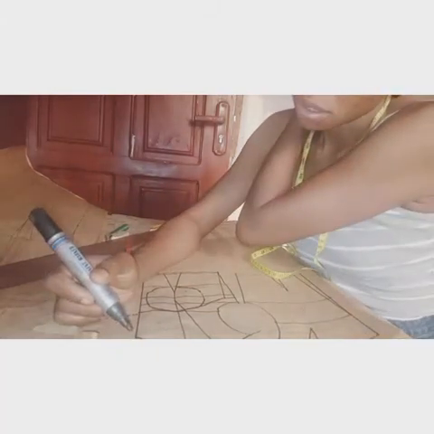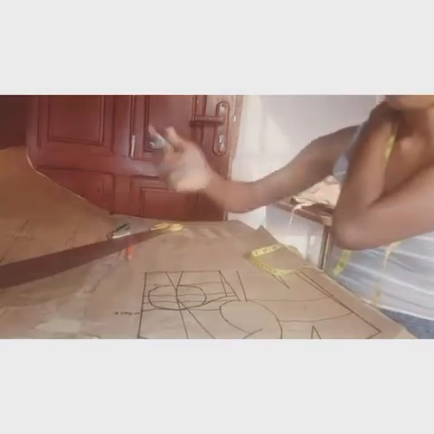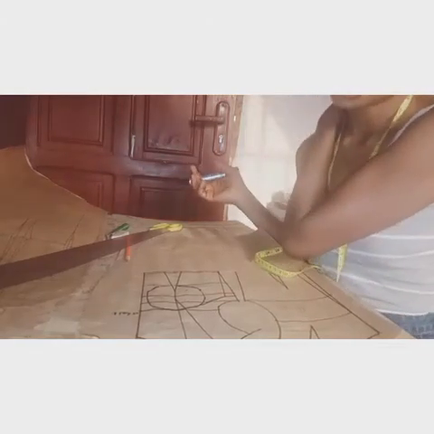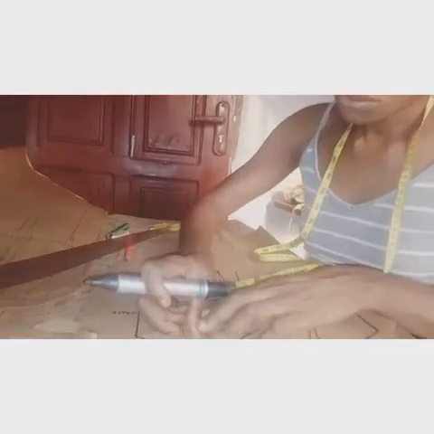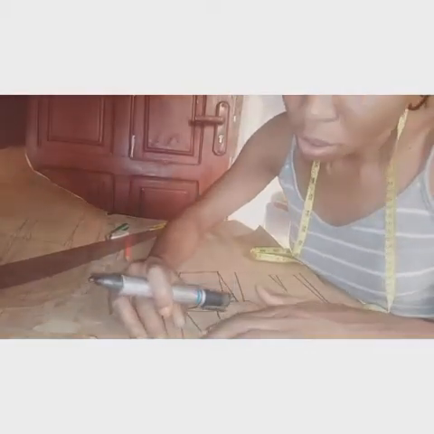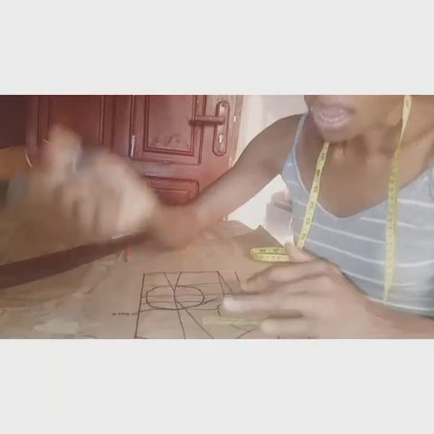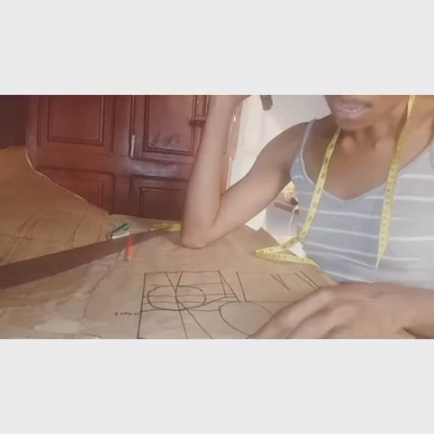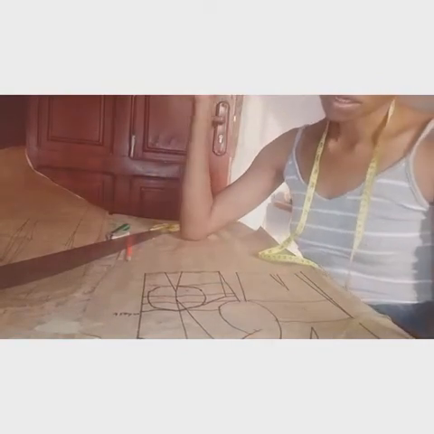I'll add roughly 7.5. So I'm going to add 2 here. I'm going to add lesser on this side, and I'm going to put the remaining more on this side.